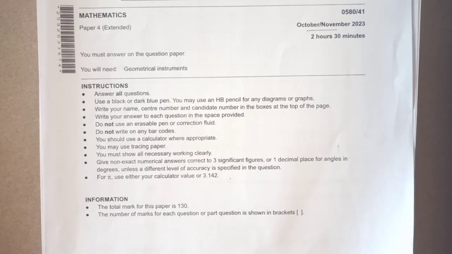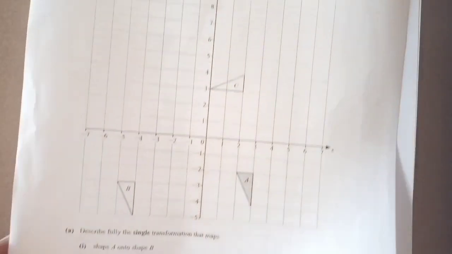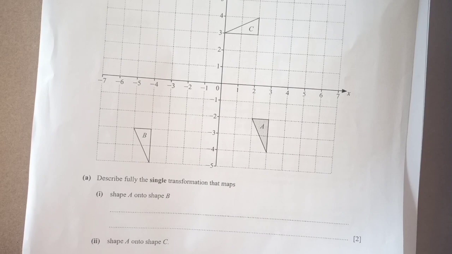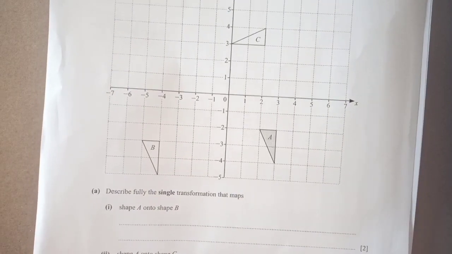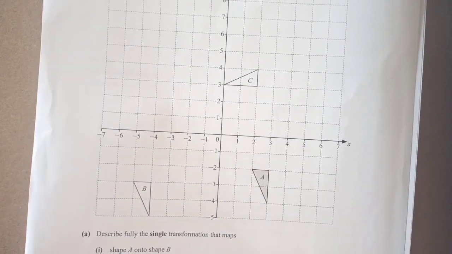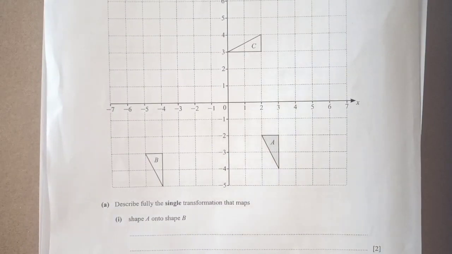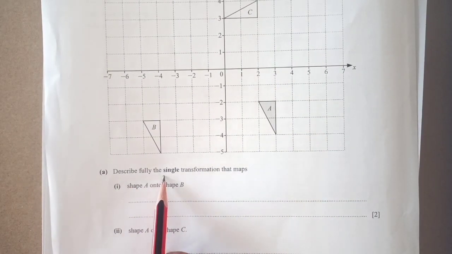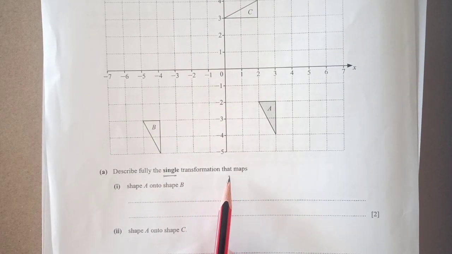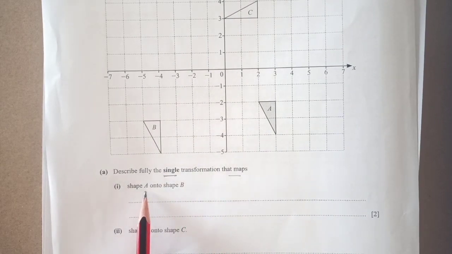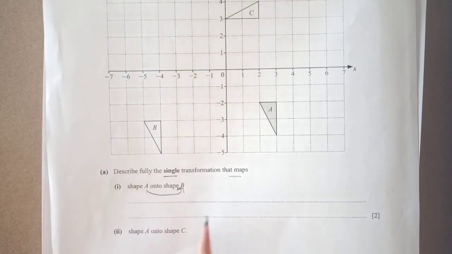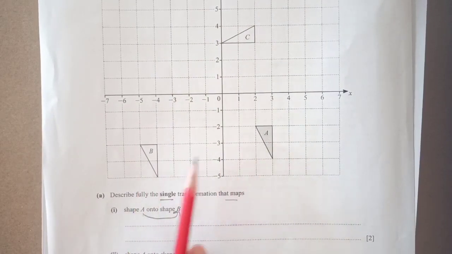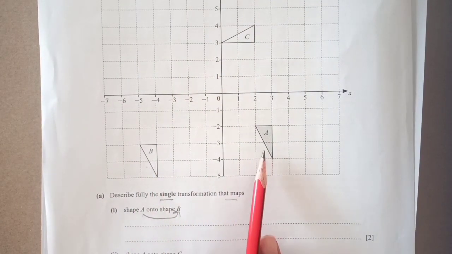So without any delay, let's start. The question number 1 that we have here is from transformations. You can see these diagrams here. Let's go through the questions one by one. The first one is: describe fully the single transformation that maps shape A onto shape B, from A to B.